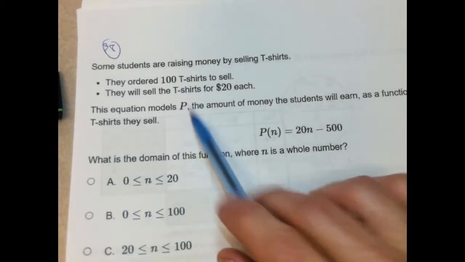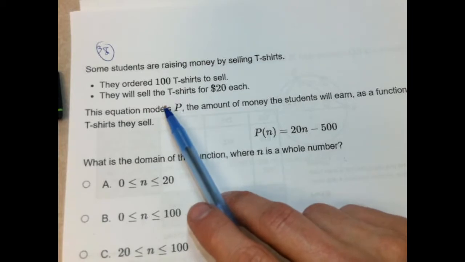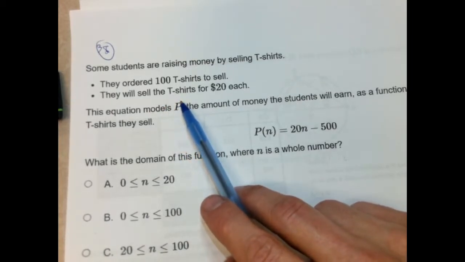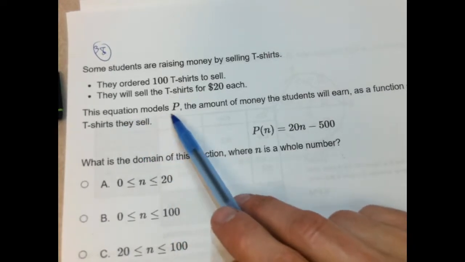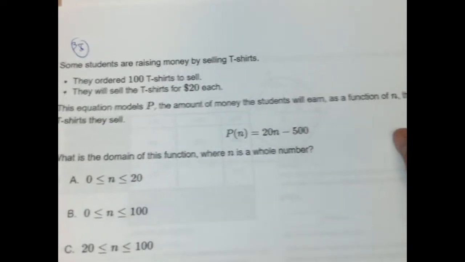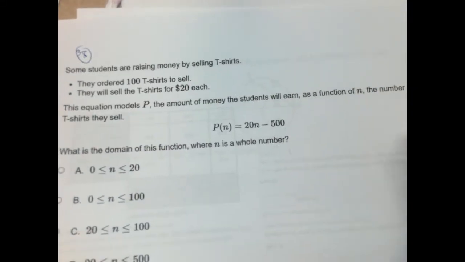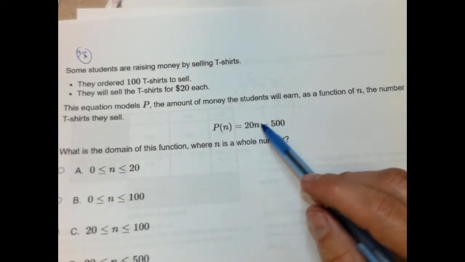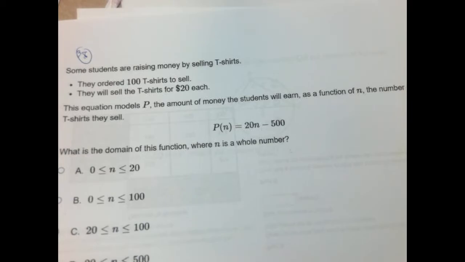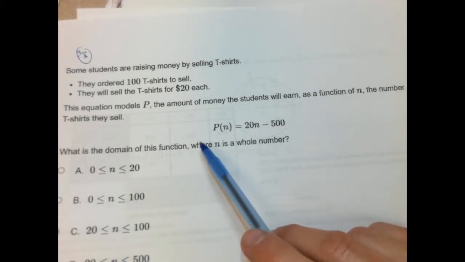Some students are raising money by selling t-shirts. They ordered 100 t-shirts to sell. They will sell the t-shirts for $20 each. This equation models P, the amount of money the students will earn as a function of N, the number of t-shirts they sell. Here's the function: P of N equals 20N minus 500. So we have our rate of change and our starting value. What is the domain of this function where N is a whole number?